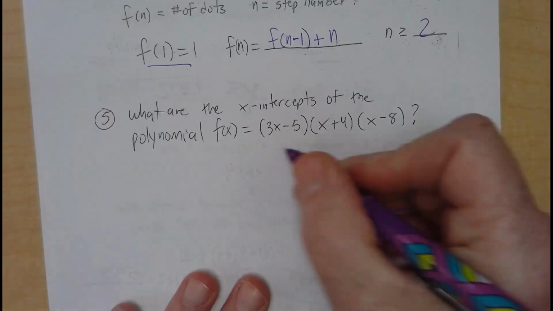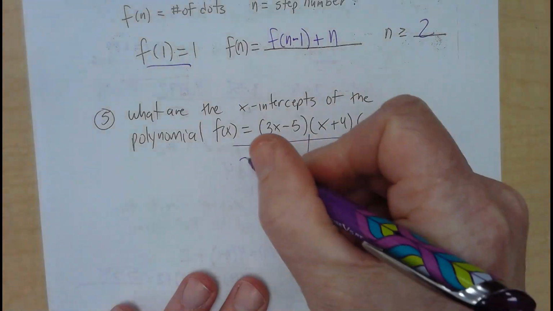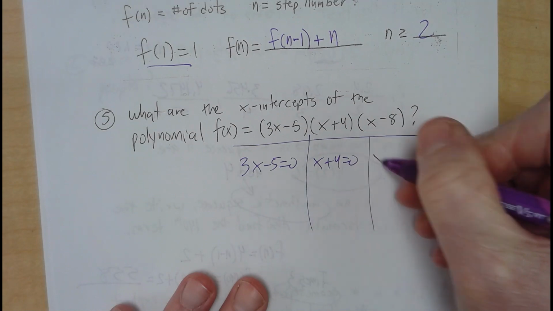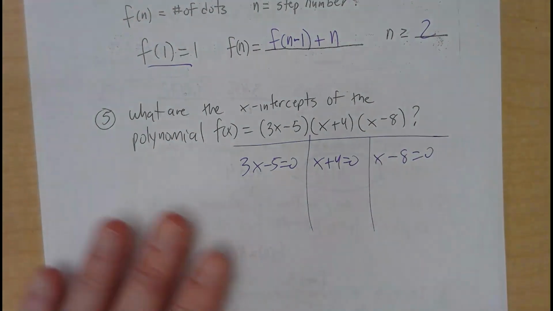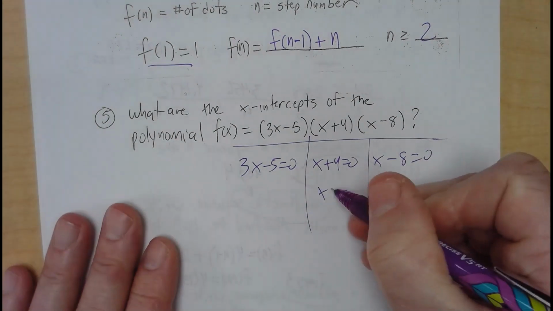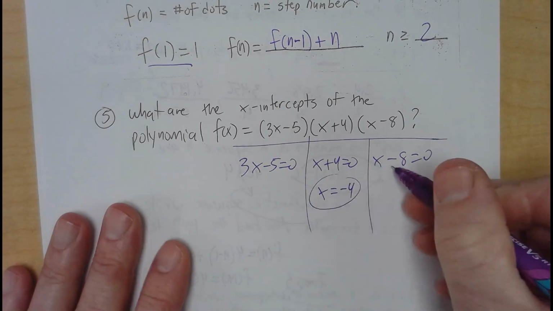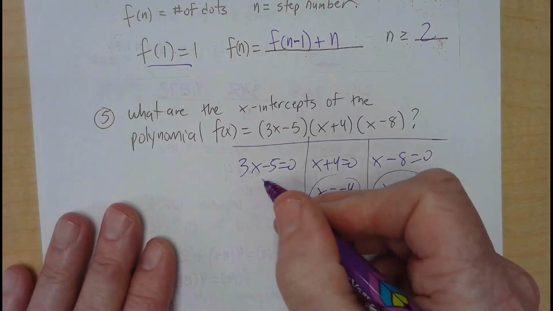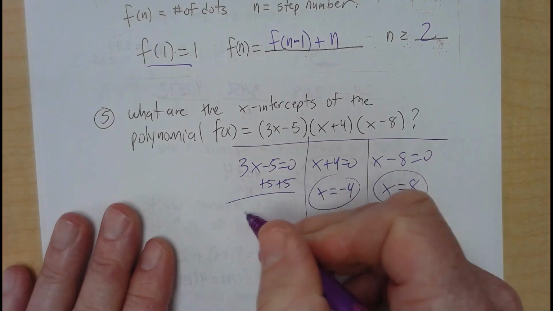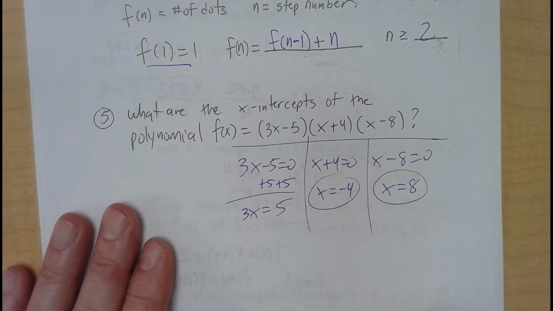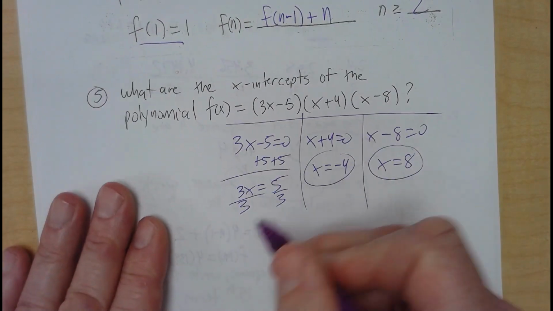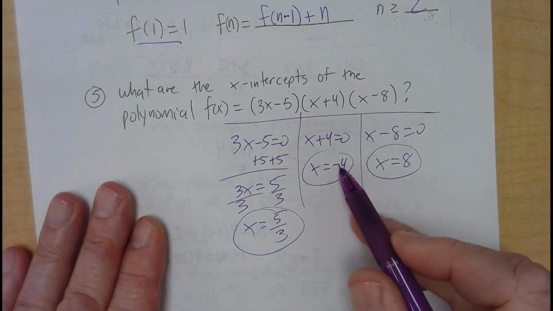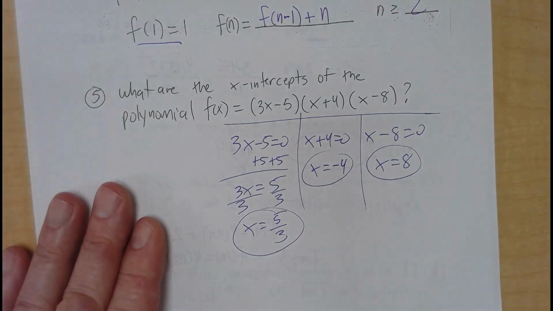Number 5, we do zero product property. So we set each factor equal to 0. And we're going to subtract the 4 over, so x is equal to negative 4. We add the 8 over, x is equal to 8. And then we add the 5 over, so we get 3x is equal to 5. And then we have to divide by the 3 to get x by itself, so it's 5/3. So my answers are 5/3, negative 4, and 8.